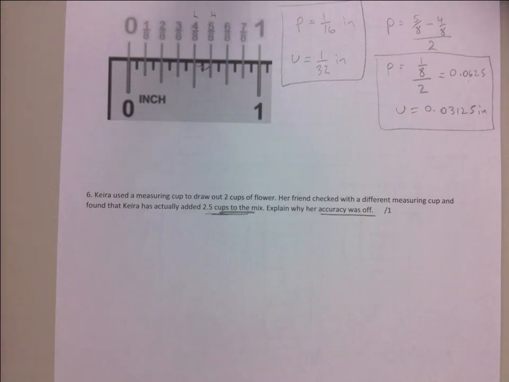She didn't level off. She didn't swipe off the top. Yes. What else? Some of you have been in cooking, right? Or maybe she used the cup for something else before, like something wet, but then it would have been stuck on there, right? So then you would have had less flour in the mix. But the leveling off is definitely a good one. Anybody have something else clever? Students always have something clever, and I like that.